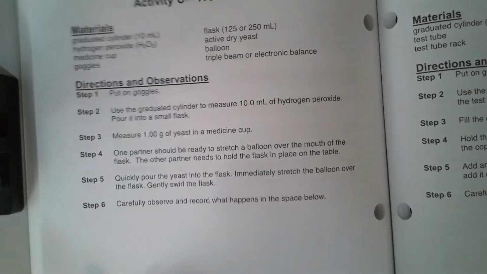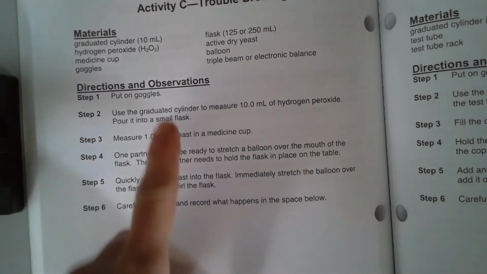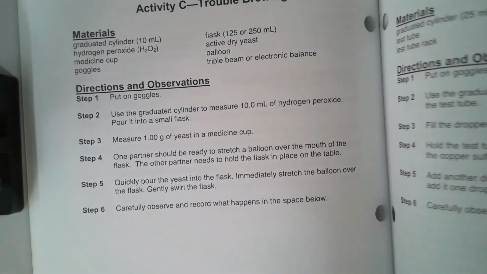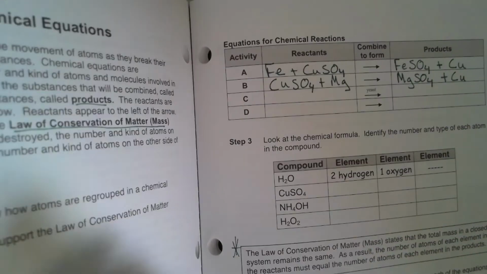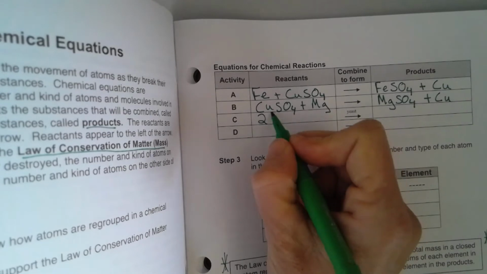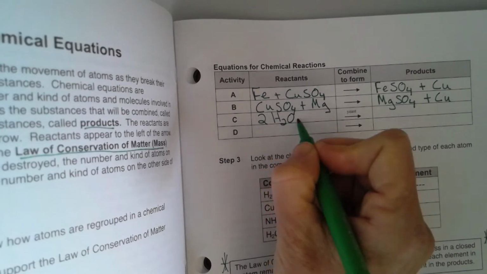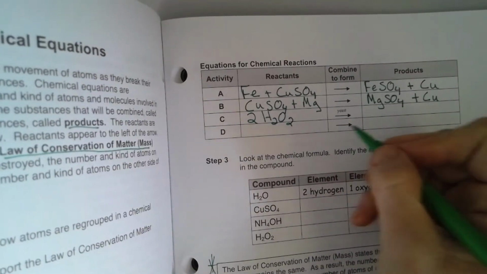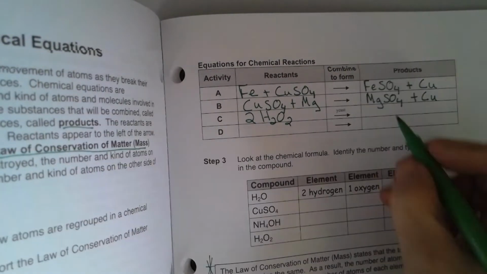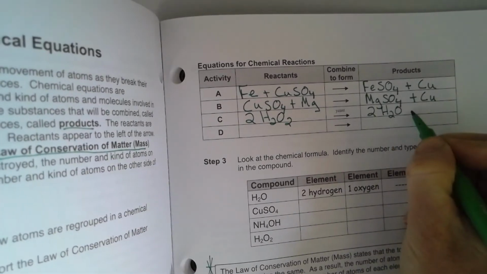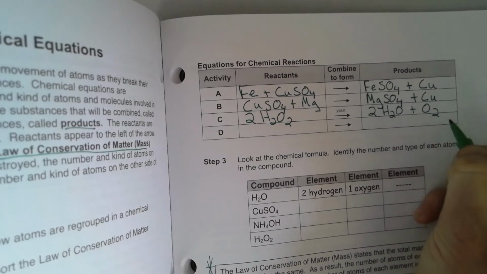If you go to page 72, this was with the hydrogen peroxide, and I mixed it with the yeast, and the balloon blew up. So here it's a little bit different. I had 2 molecules of the H2O2, which is the hydrogen peroxide, and it mixed with the yeast. And that gave me 2 molecules of H2O plus the gas of oxygen.